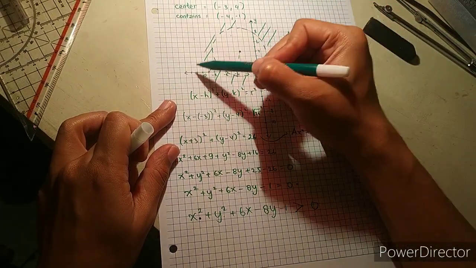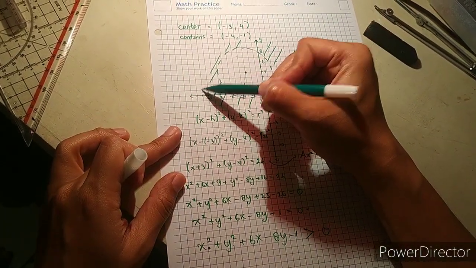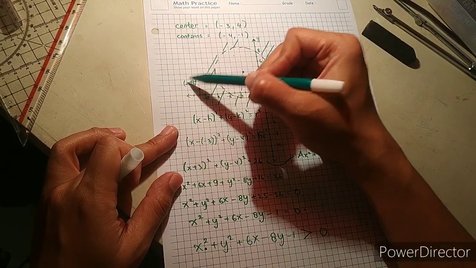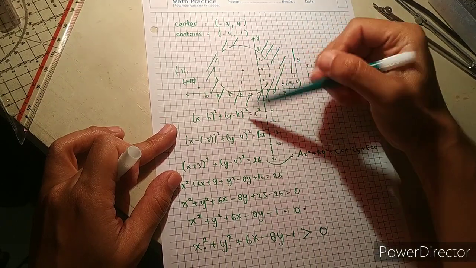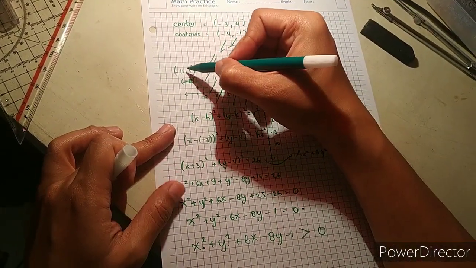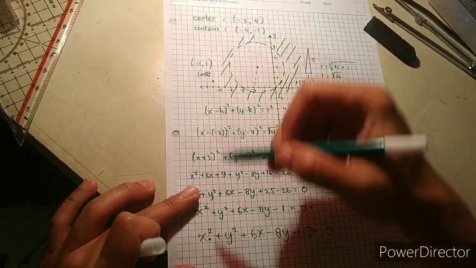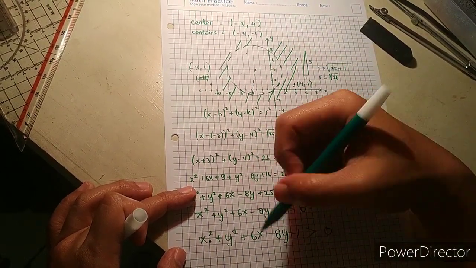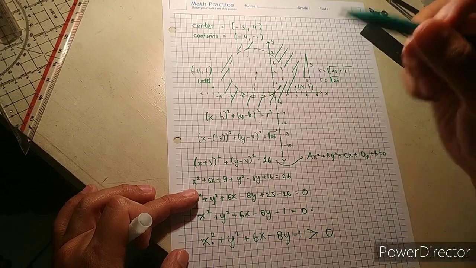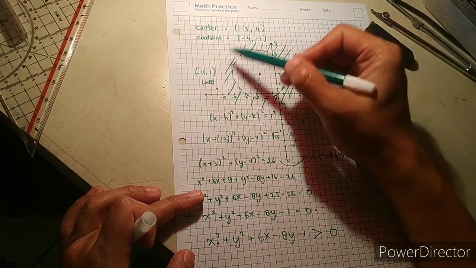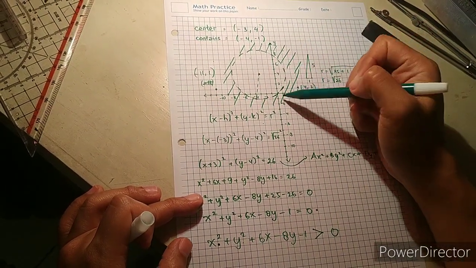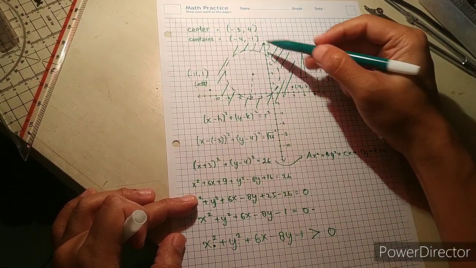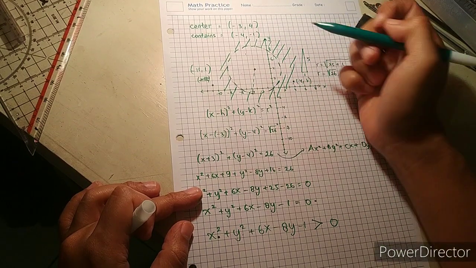If I pick another point outside the area like this one, negative 11, 1, and put x equals negative 11 and y equals 1, it will also satisfy the inequality. So you just shade outside the circle, and don't forget to make the circle a dotted line. Okay?